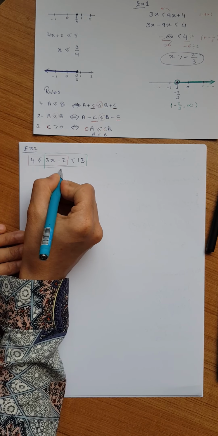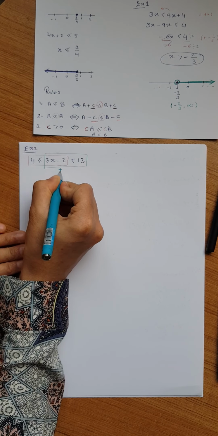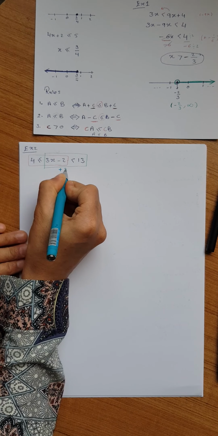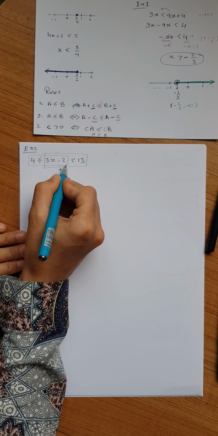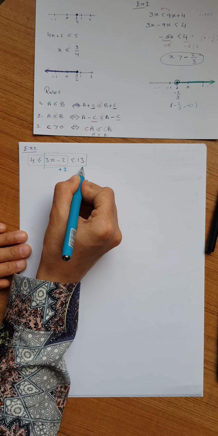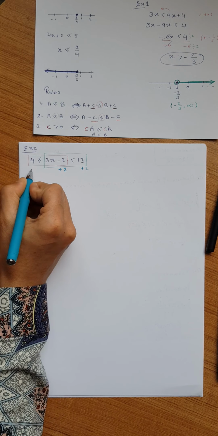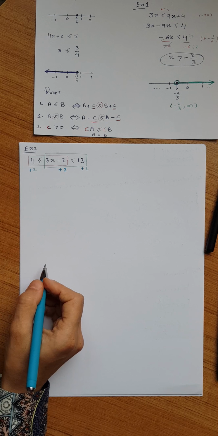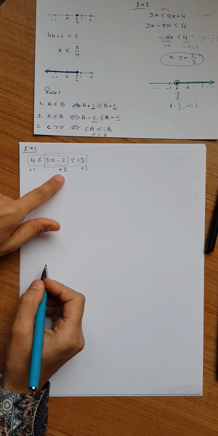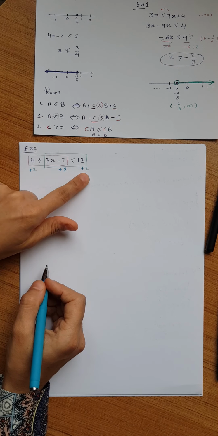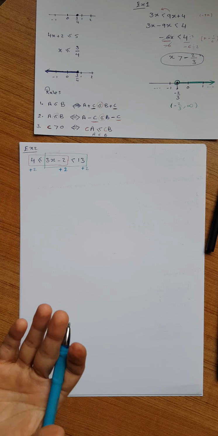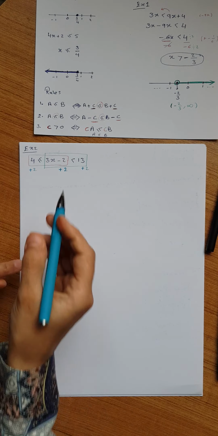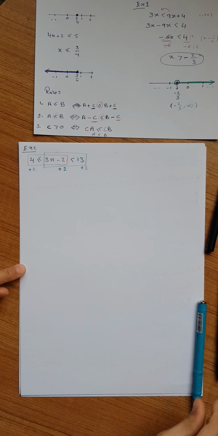So I will add 2 to all of the 3 parts of the inequality. That 4 plus 2, that 3x minus 2 plus 2, and that 13 plus 2. Of course, I said you're adding the same quantity to all of the sides of the inequality. You cannot add 2 here and not do it on those sides, because the balance of the inequality will change. So you have to add the same thing to all of the sides.